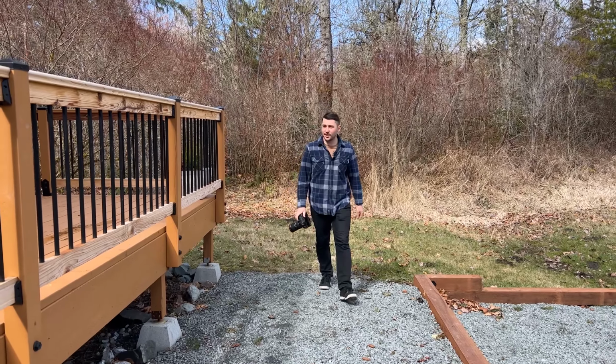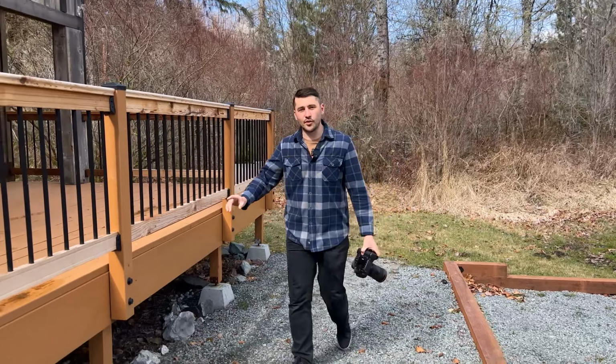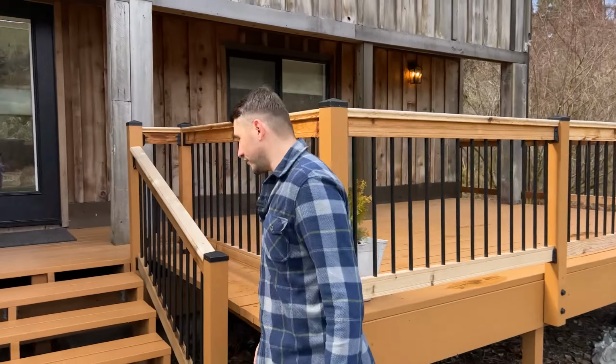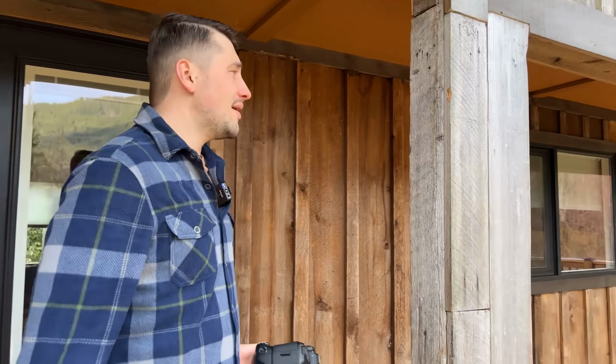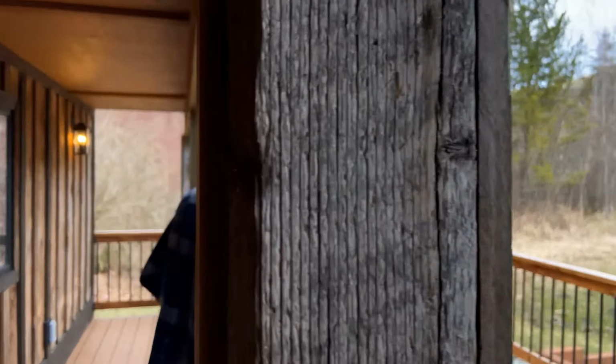Okay, we're right next to the property. We're at the deck, and one shot I always get, and this is critical, is one from the deck going out. Why? Because you wanna show people the view. People are paying for the view.